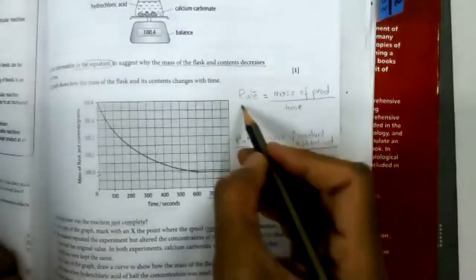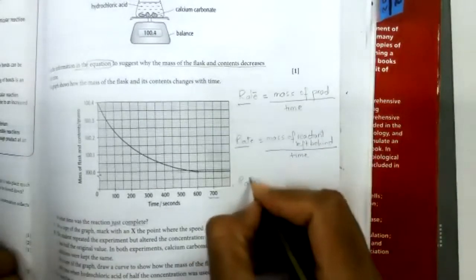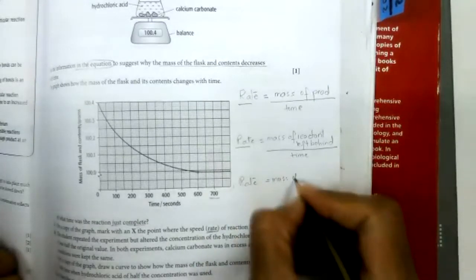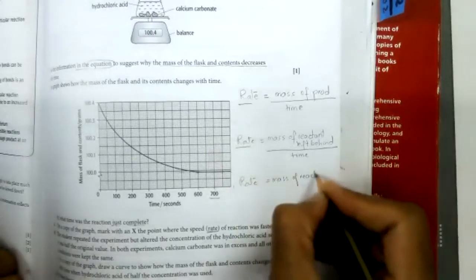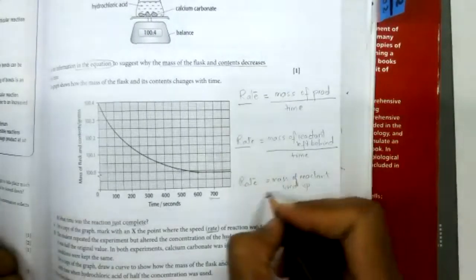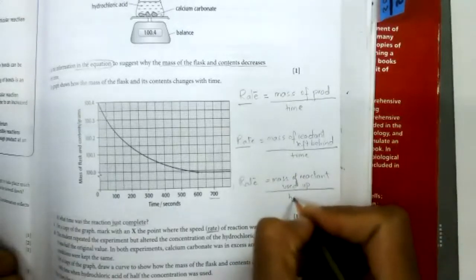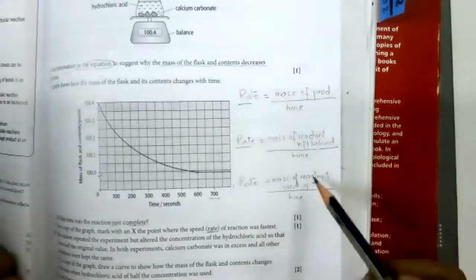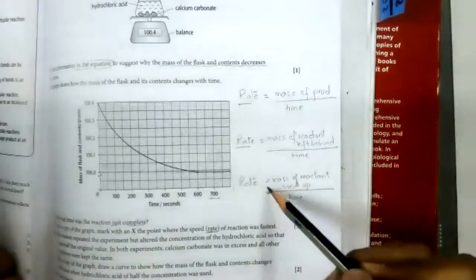So these are three ways of measuring the rate of reaction. Measuring what is used up is difficult, of course. What is left behind, measuring that is easier. So these are three different ways of measuring the rate of a reaction.